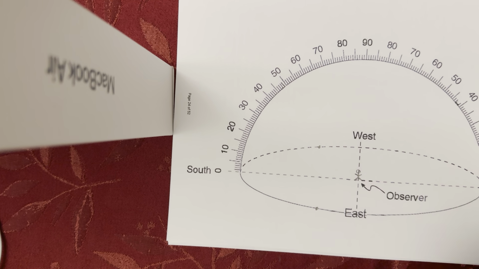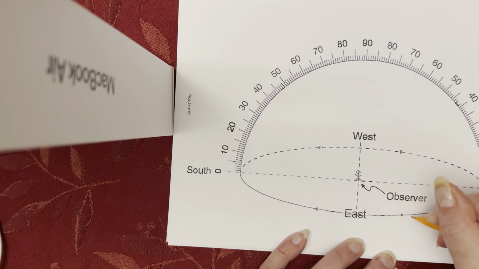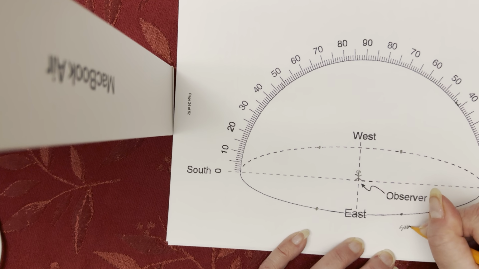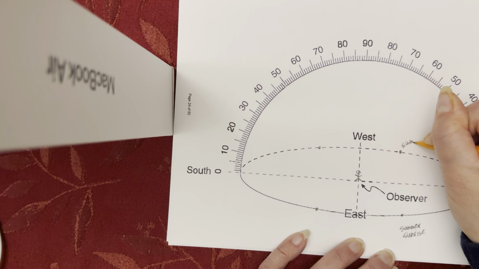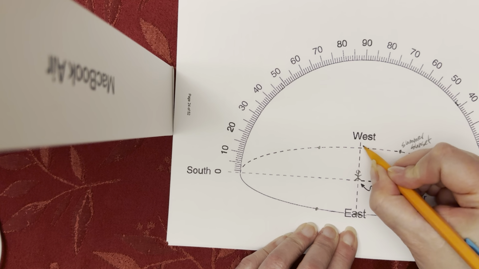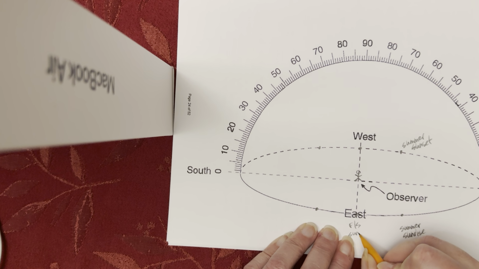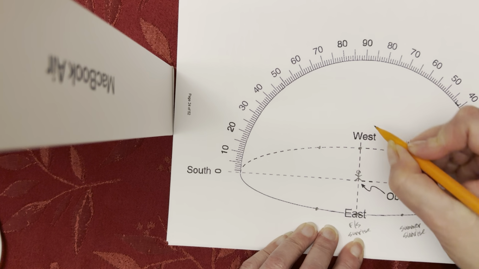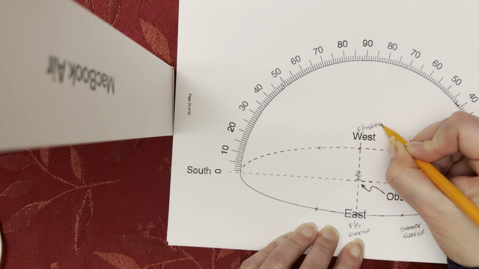The same thing in the summer: we know that the sun rises here, this is summer sunrise, and this is summer sunset. Due east and due west are fall and spring sunrise and fall and spring sunset.